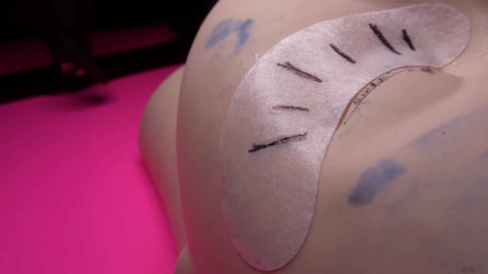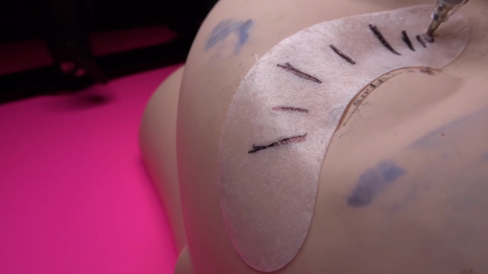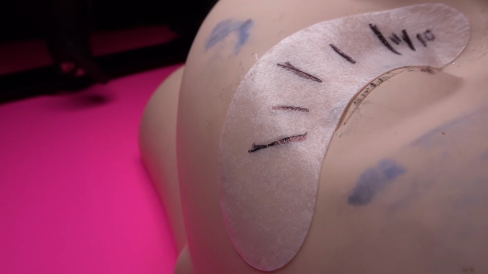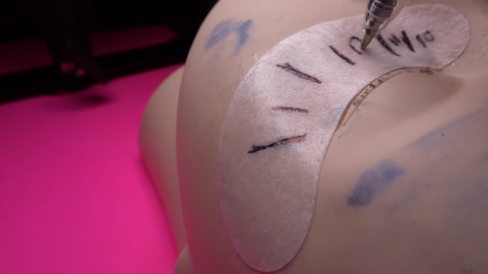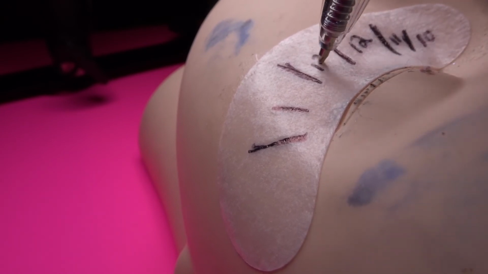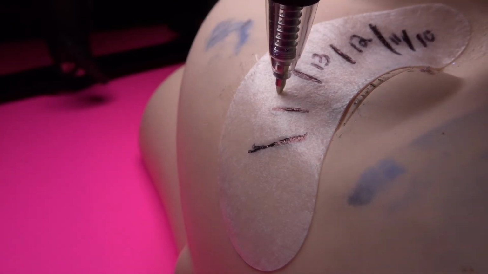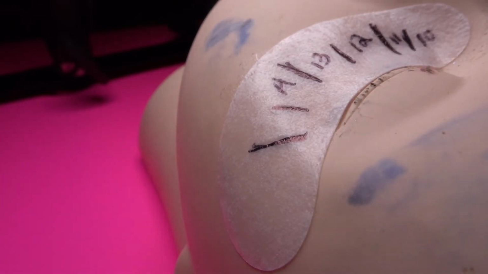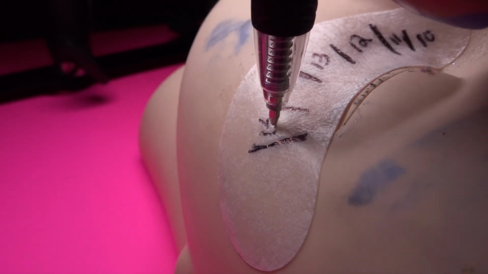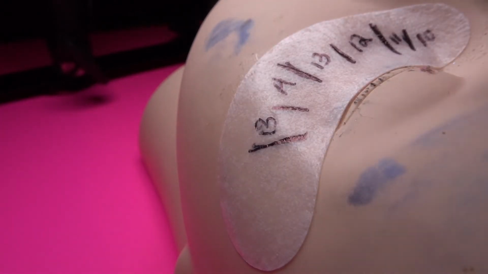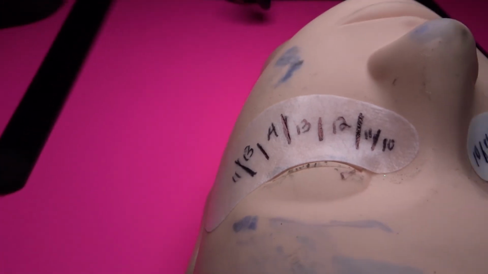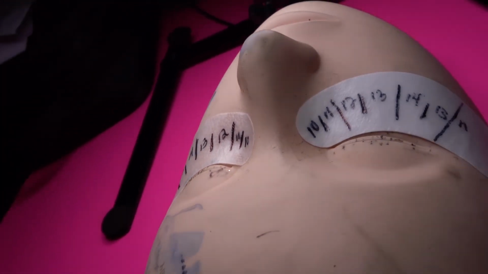Alright, so this side has 10, 11. Okay, so this is what a lash mapping looks like. Okay, so this is the final look for the lash map.